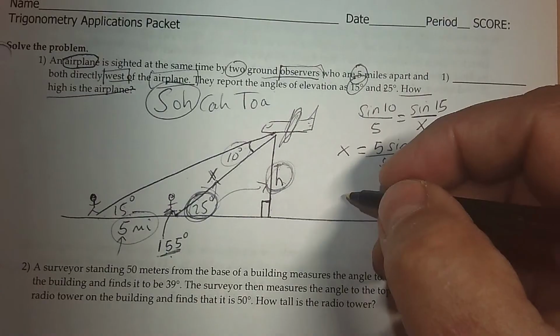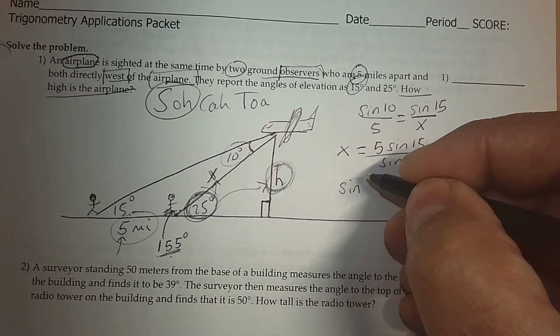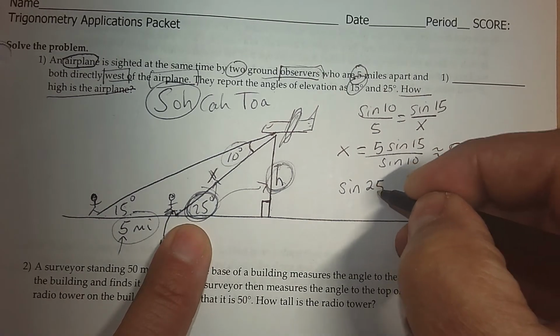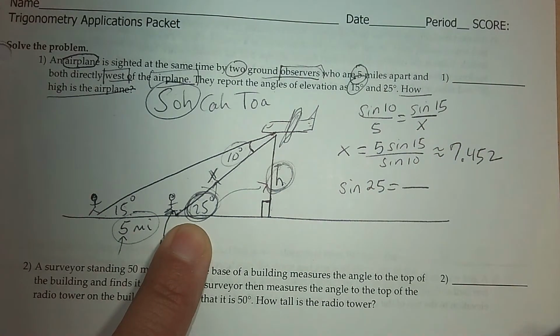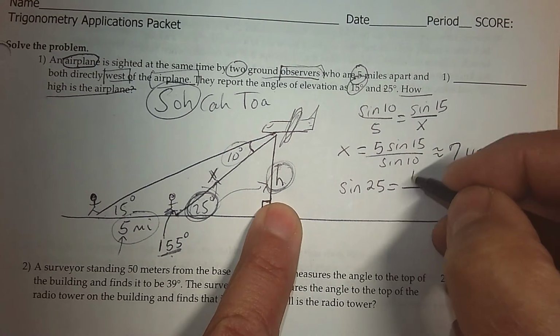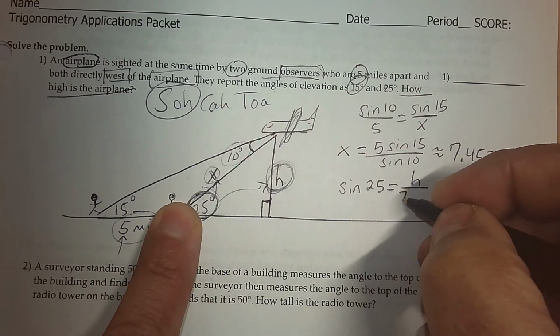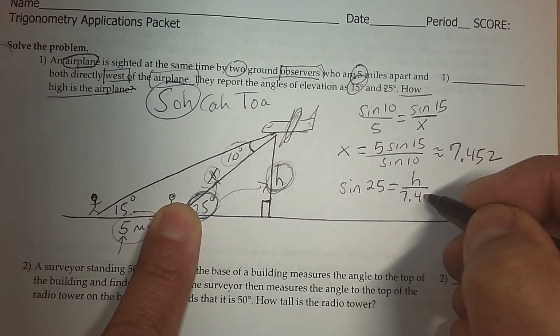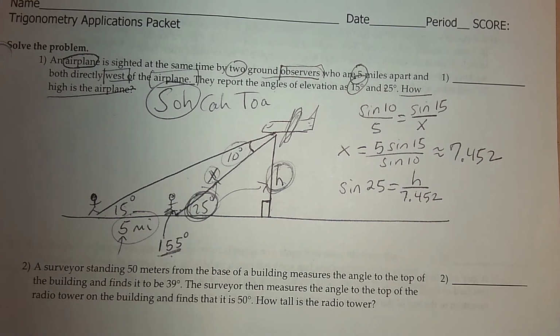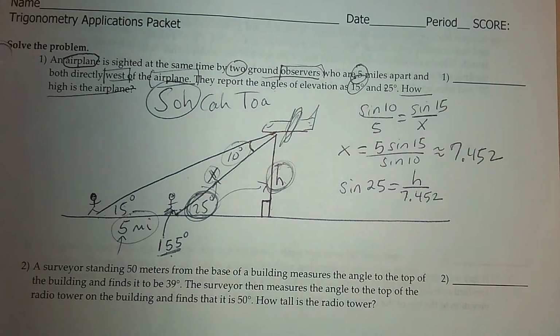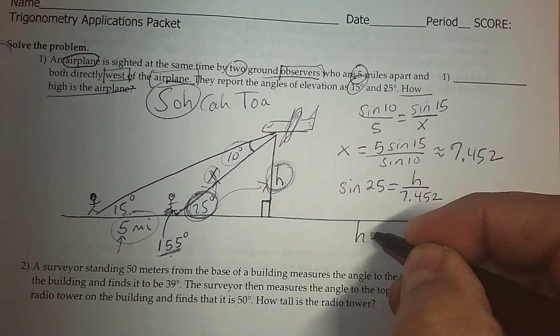Sine. So the sine of what angle is equal to opposite over hypotenuse. And we know what x is, so I'm going to put that number in, 7.452. How would you get h by itself? Multiply.